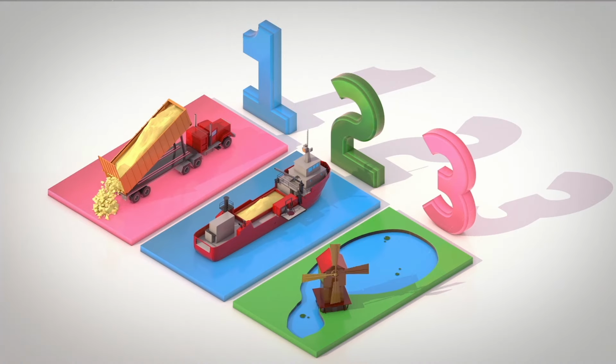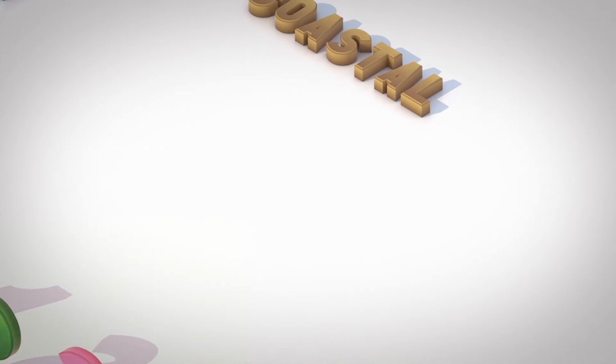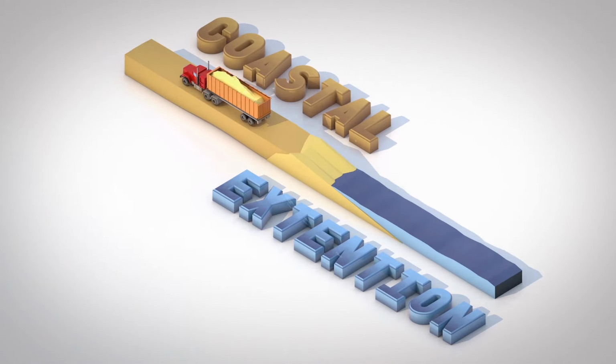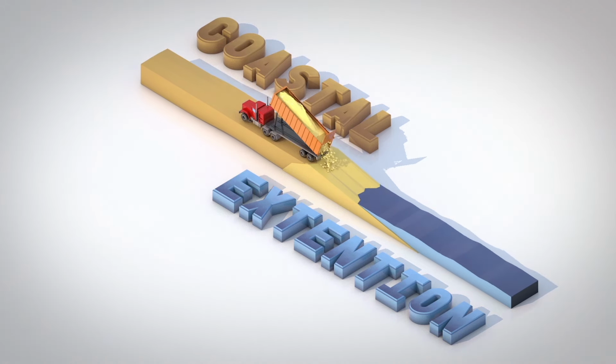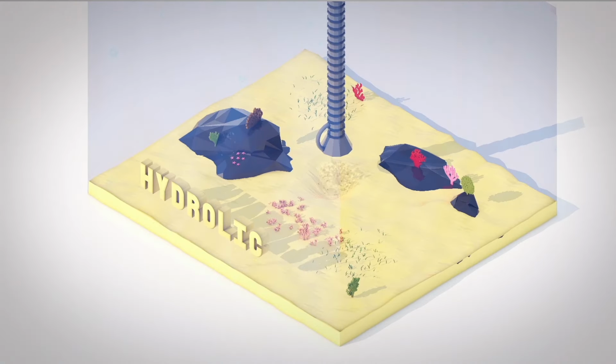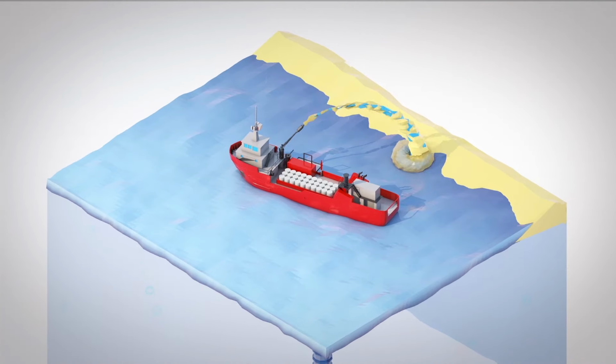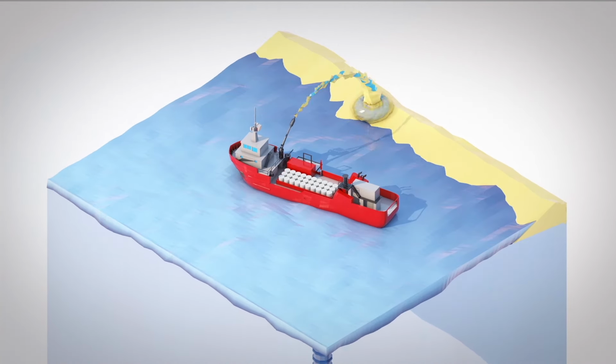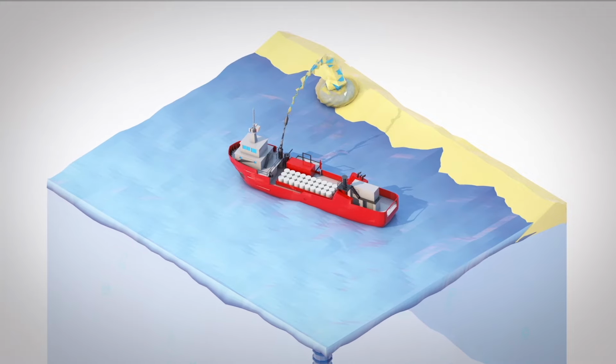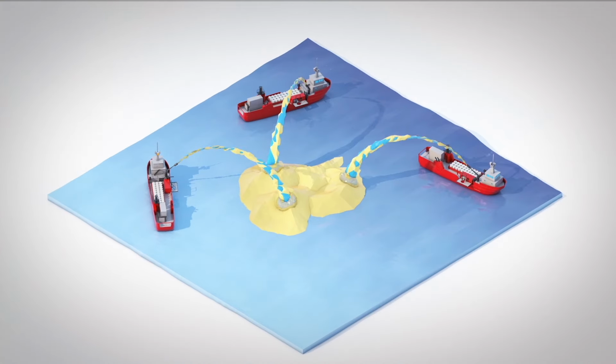There are 3 ways of creating land from water. The first is coastal extension. A truck brings rocks and sand from the mainland and simply dumps it at the coast. The second is hydraulic reclamation. Giant ships pump up water and sand from the seafloor and spray it at the designated location. The water will wash away, leaving the sand behind. This could be at the coast or at a spot in the ocean to create a whole new island.